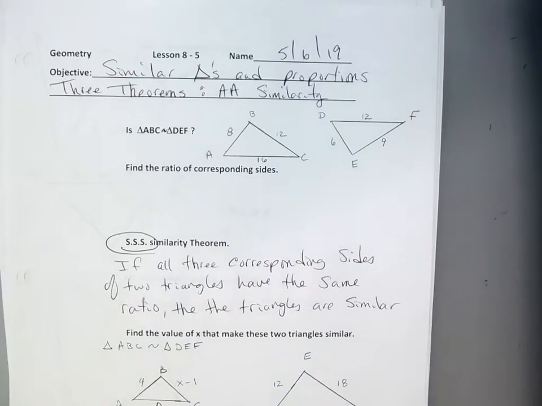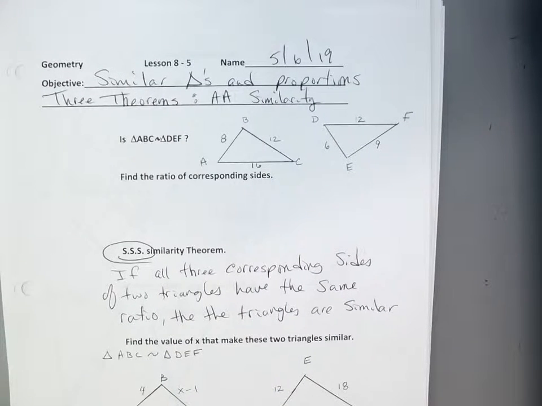Similar means same shape, and they're proportional.